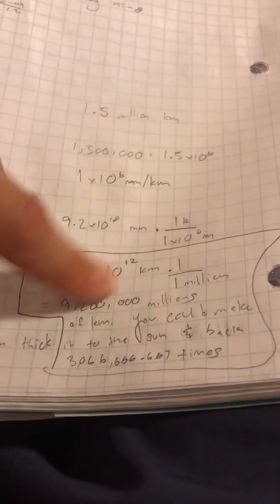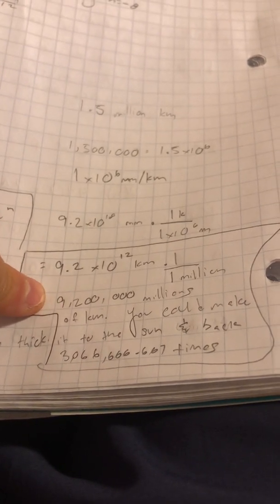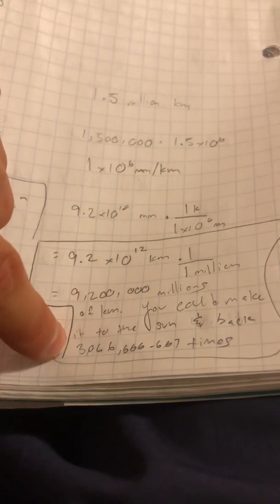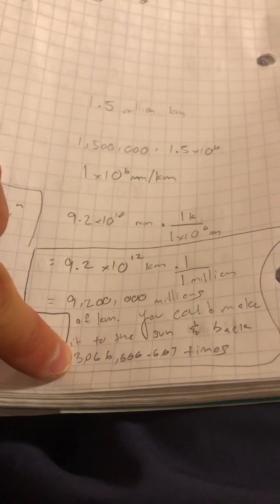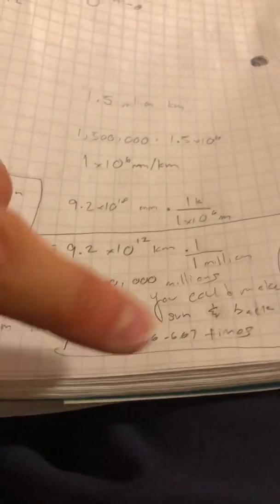And we compare that to the sun, and I said that you can make it there and back. I just divided this by 2, which now that I'm looking at it, I think is wrong, so maybe ignore that. But what I was trying to get at was you would make it there and back so many times. I think that number's wrong, but there you have it. Thanks.